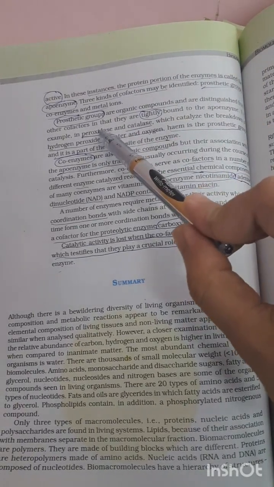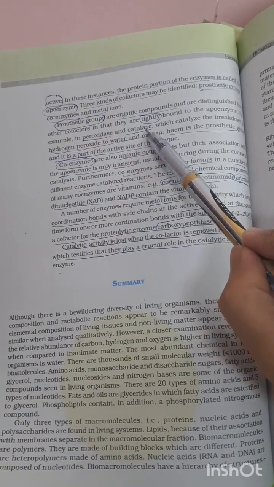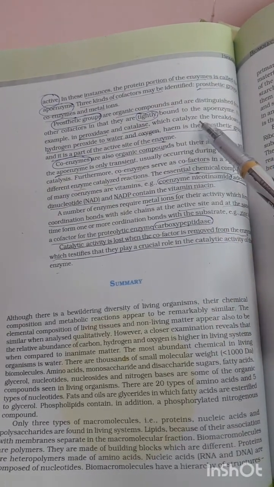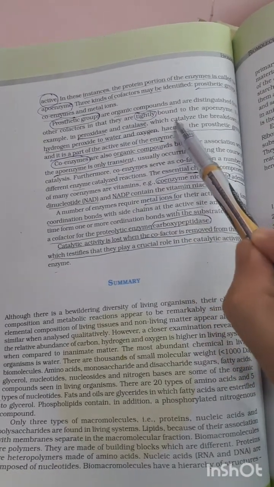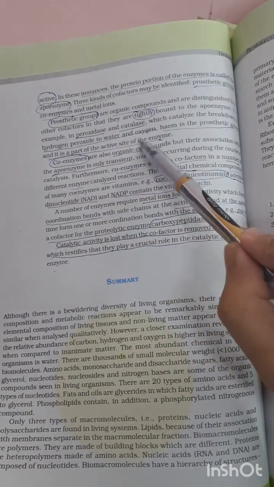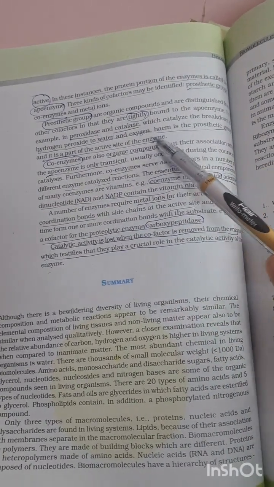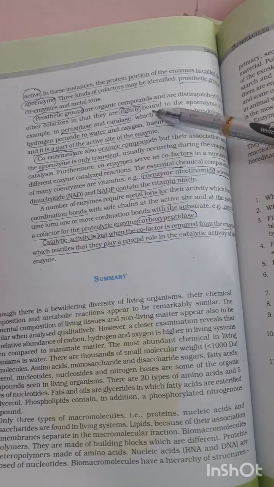So for example, peroxidase and catalase. You have to remember the examples as well in this portion. The catalase catalyzes the breakdown of hydrogen peroxide to water and oxygen. Heme is the prosthetic group, and it is part of the active site of the enzyme. You have to remember this example in relation with the prosthetic groups, and that they bind tightly. You have to remember all this.